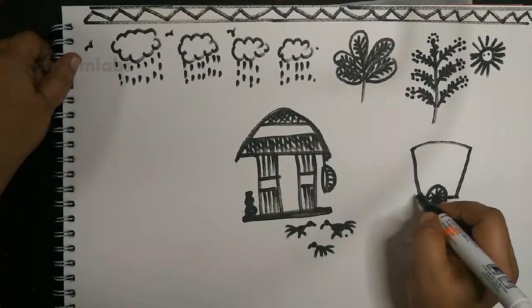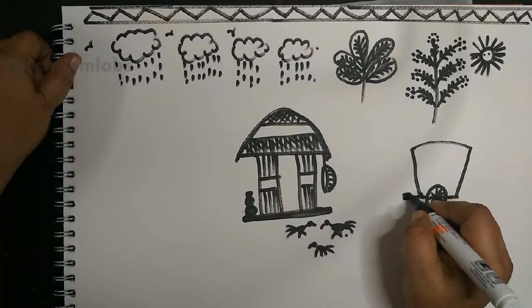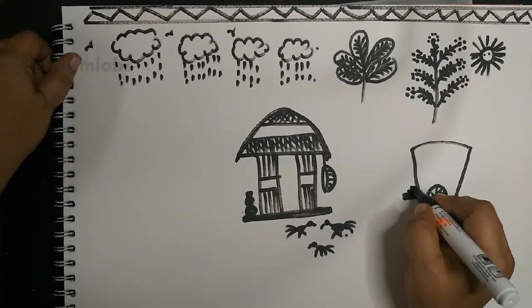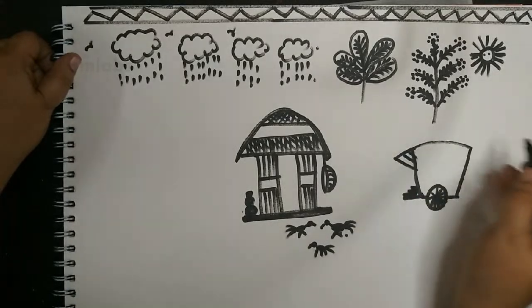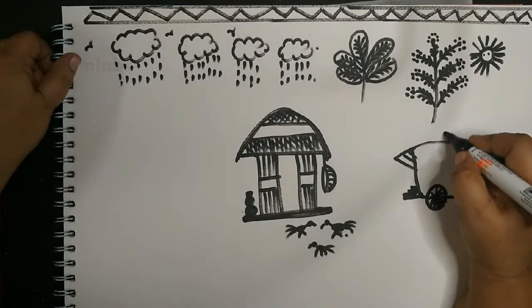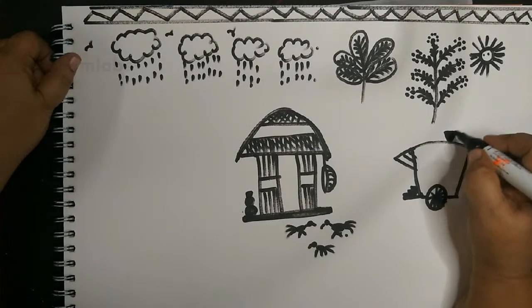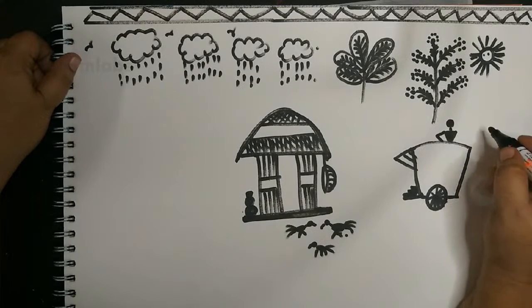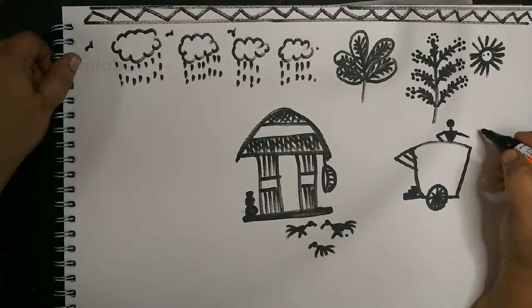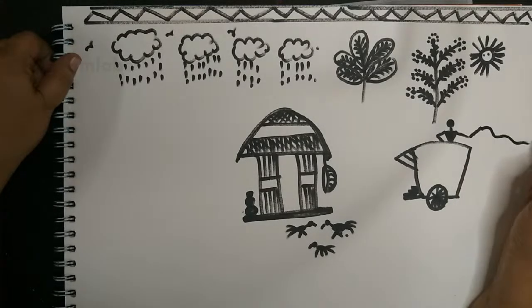In the same way it has steps, and then these are like extensions. A man is sitting here, and his hand is here, and he has the whip.